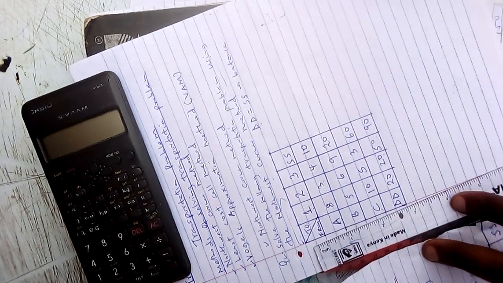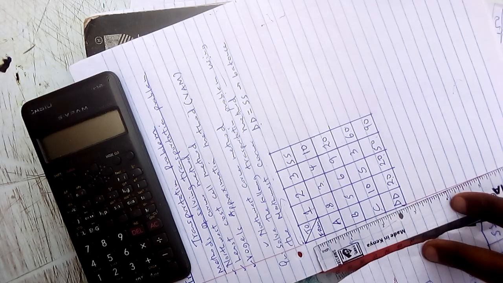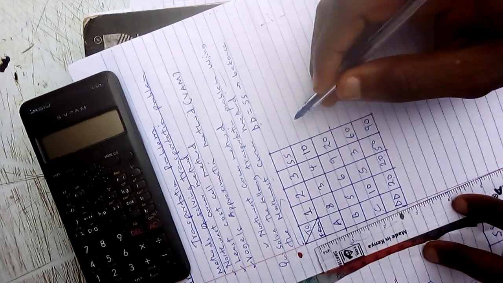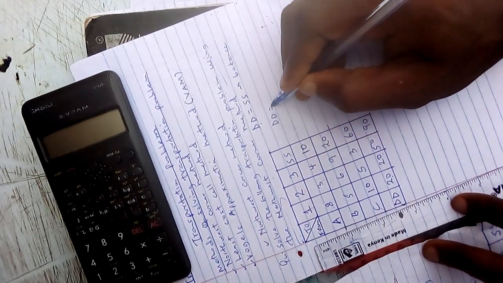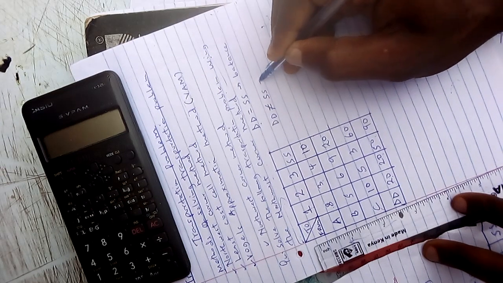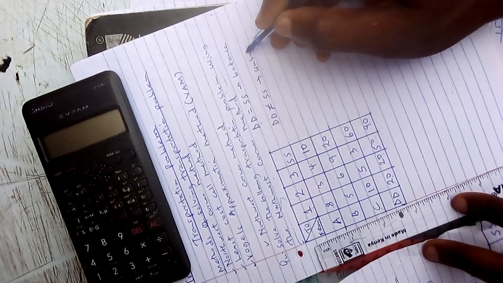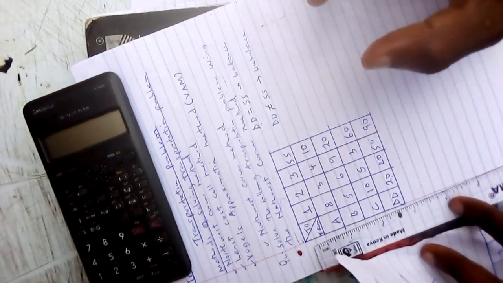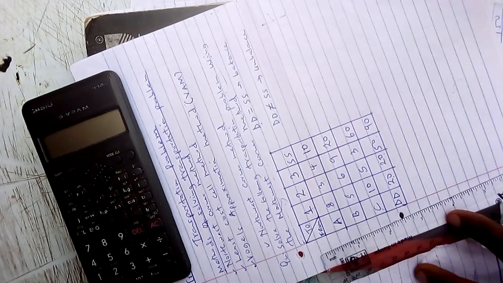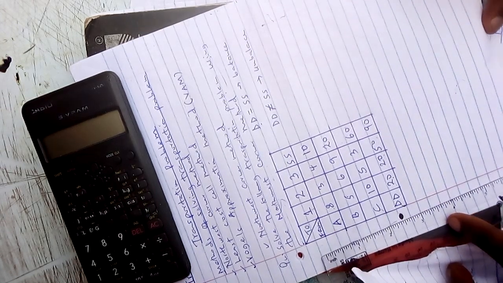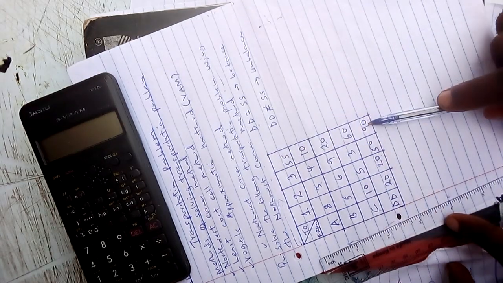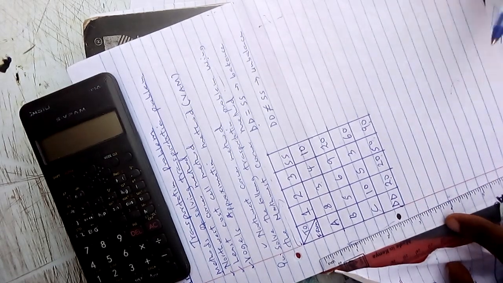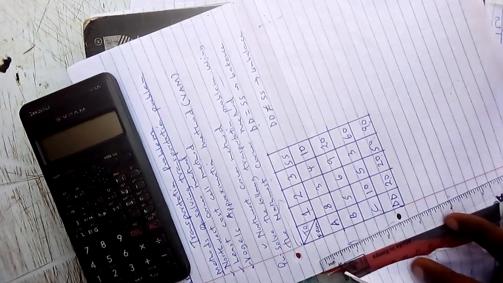But at times you'll get an unbalanced problem, which means demand is not equal to supply. In this case, you need to balance your transportation problem by creating a dummy row. For example, if you added the supplies you get 90, then the demand you get 100, so you need to create a dummy row. You are going to see that example in another video.